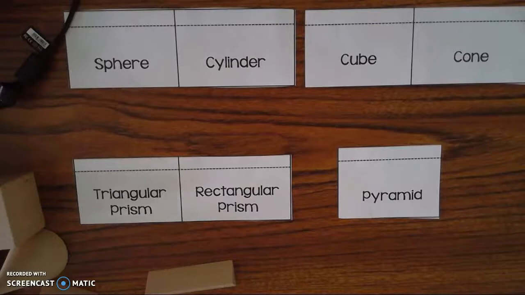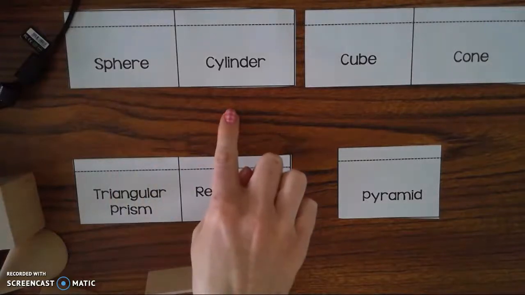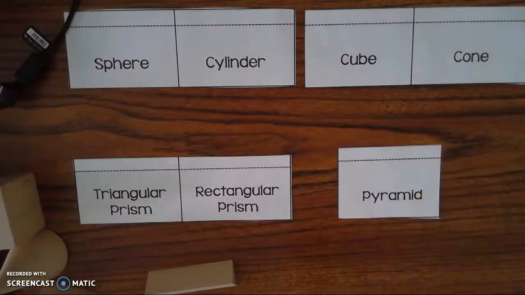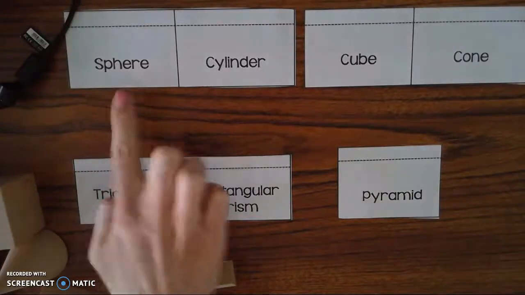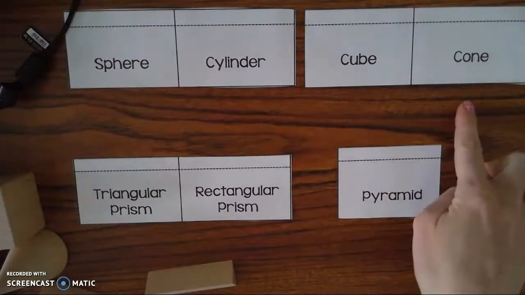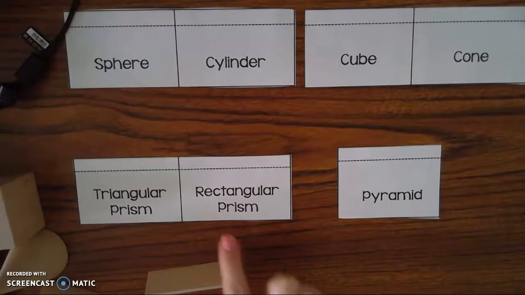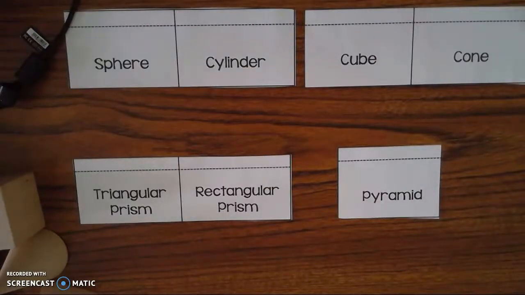Today I'm going to do a quick intro to 3D shapes. And if you can see up here on my desk, I have some of the 3D shapes that we're going to see. So we're going to see a sphere, a cylinder, a cube, a cone, a triangular prism, a rectangular prism, and a pyramid. Now some of these shapes might sound familiar to you and some of them might not.